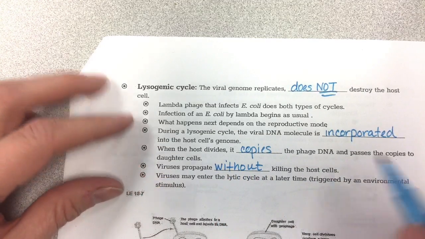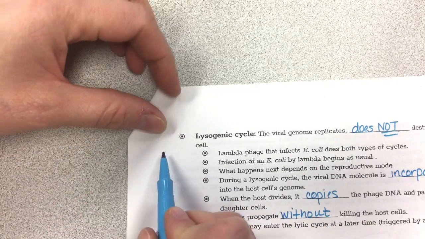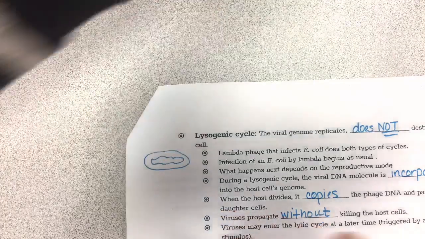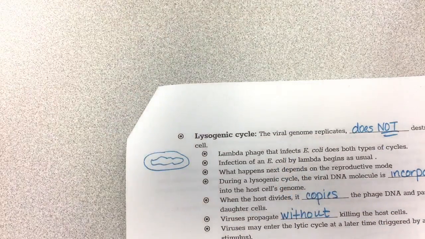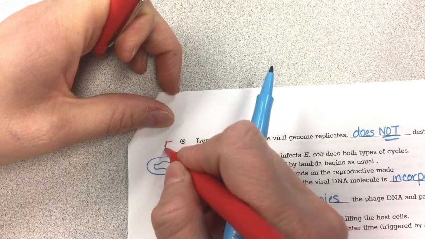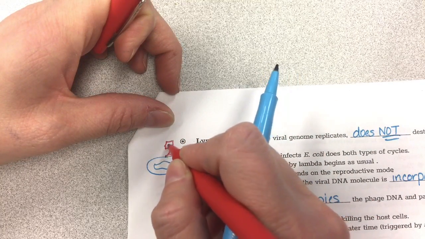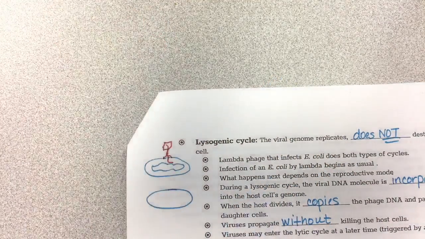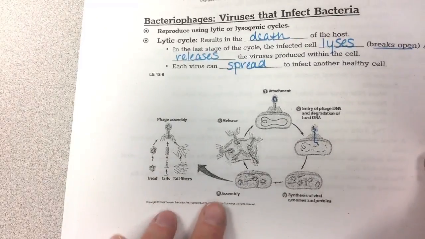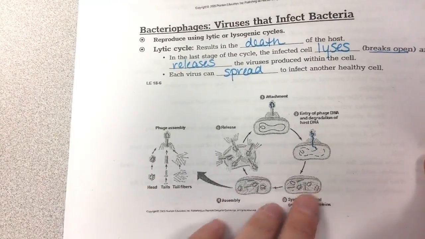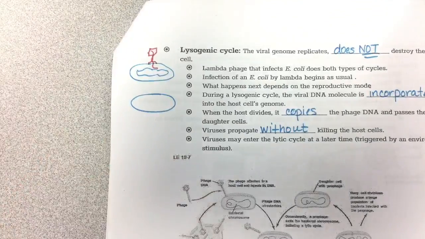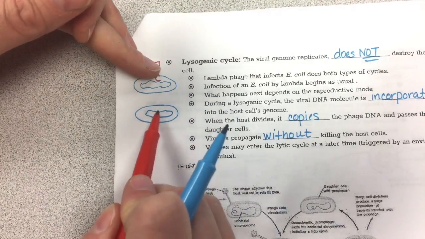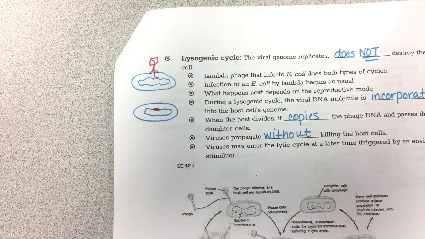All right, so if this is your normal bacteria and this is the normal chromosome, when the virus injects its DNA into it, the DNA goes in. Instead of what we just talked about in the lytic cycle, where it starts making viral proteins right away, in that big chromosome, remember bacteria have one big circular chromosome, you have the viral DNA.